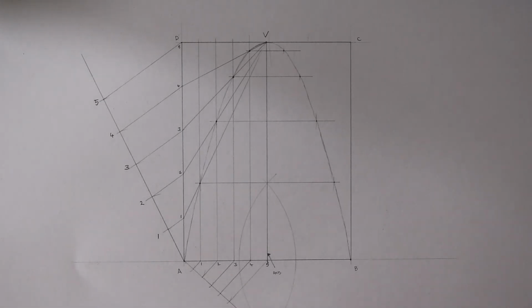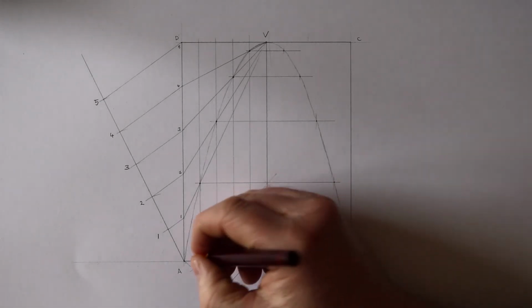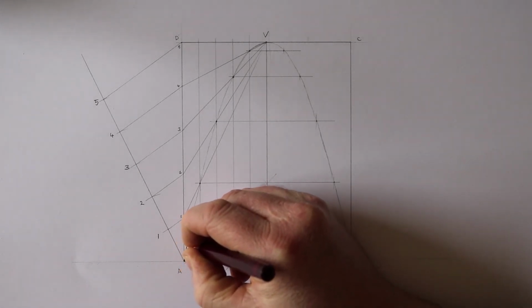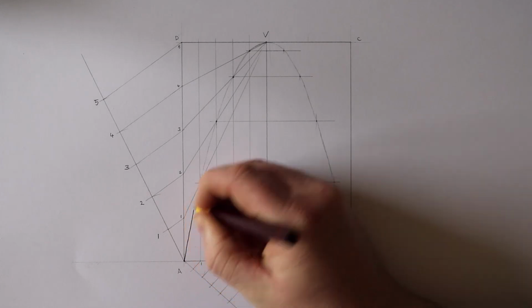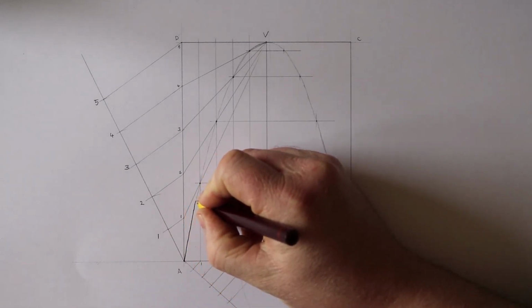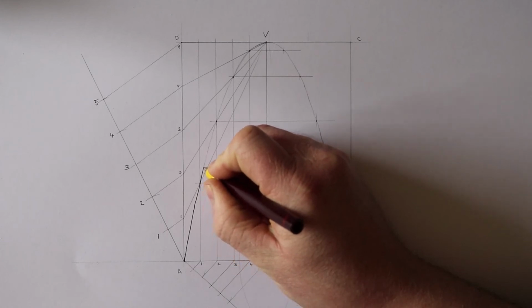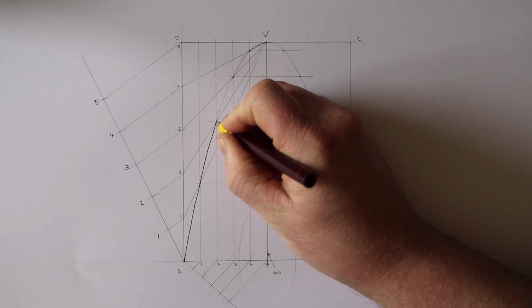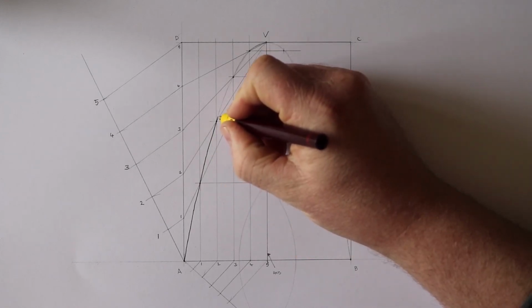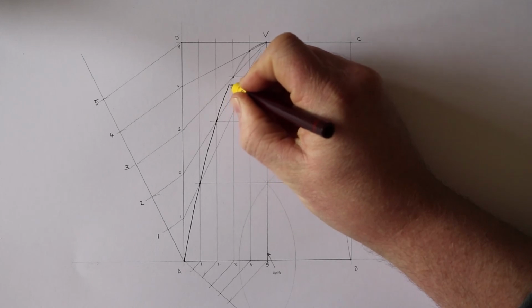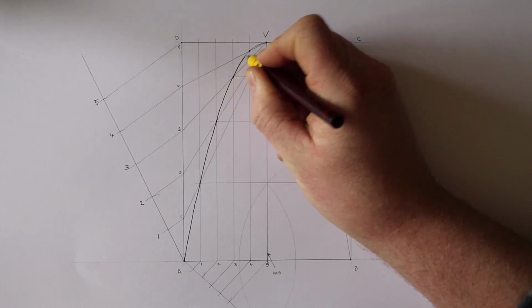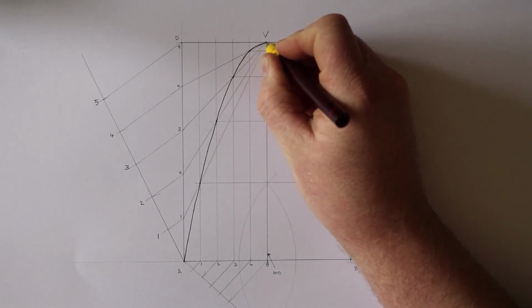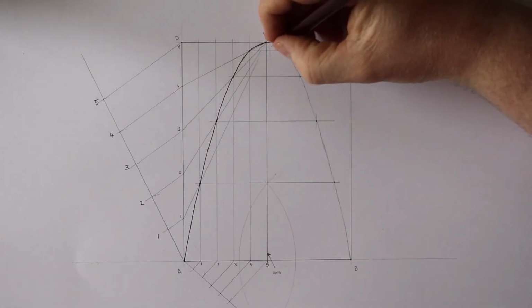So that's drawn in nicely. I'll take pen and ink just to make that clear. No sharp points, lads.